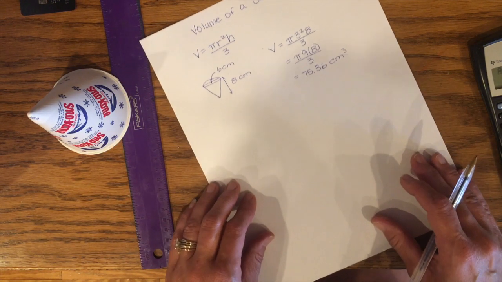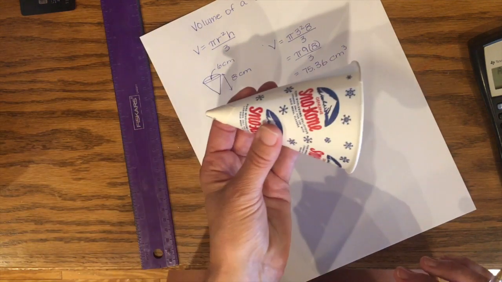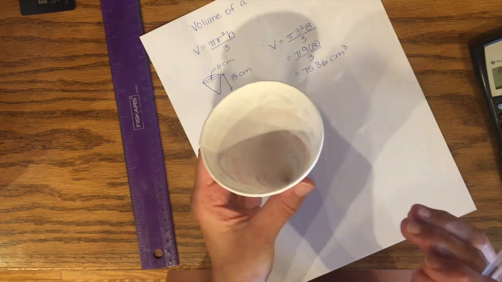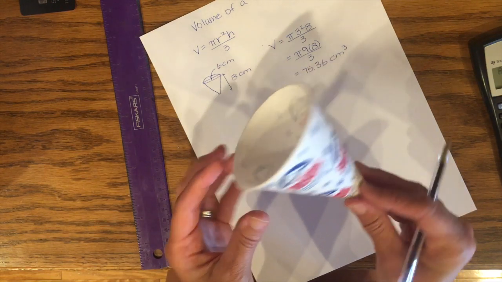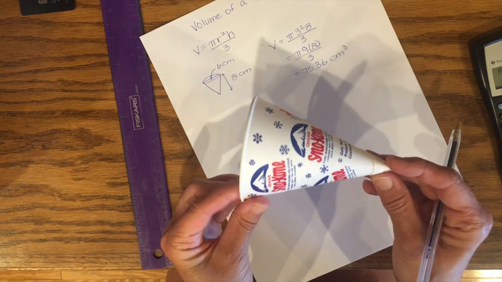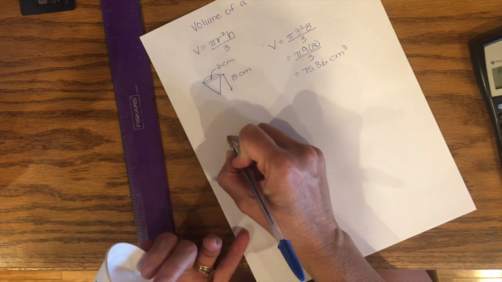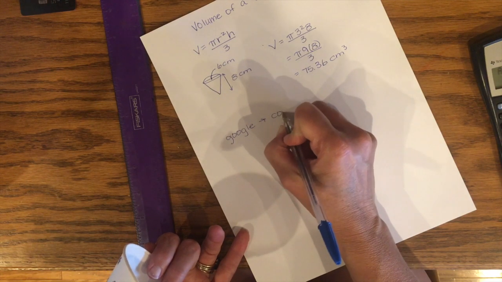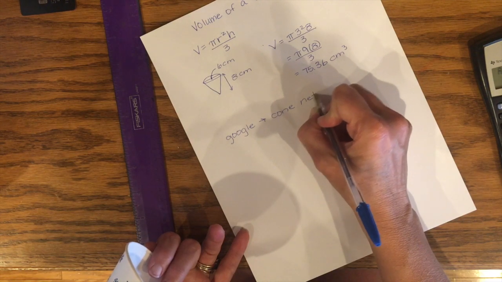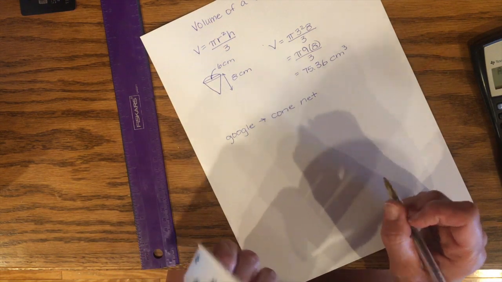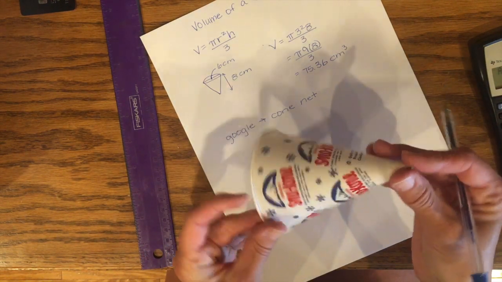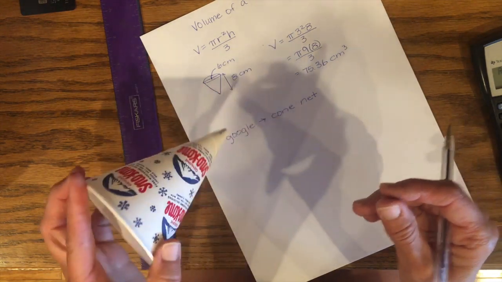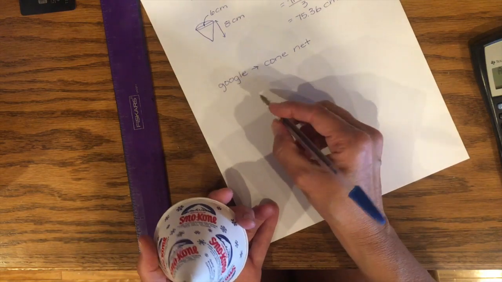Okay, so what I did is, the only cone I had is the snow cone cup that my boys used to use when they sold snow cones. So this is the only cone I have in my house. You can also make one if you Google cone net. You should be able to get a pattern so that you can actually make one for your piñata if you don't have any other kind of cones that you can use. So let's go ahead and look at this one.